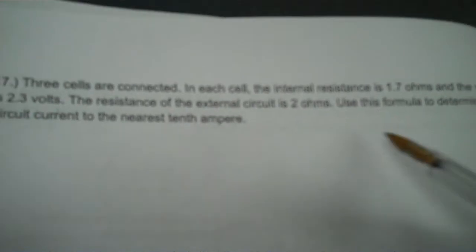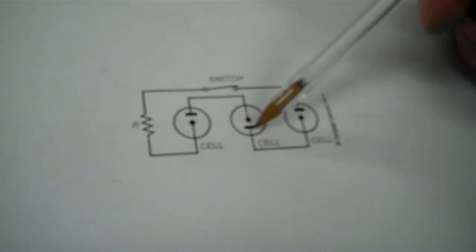E is the voltage, which we know is 2.3. Times N is the number of cells. Now look at the picture and it tells you the number of cells. There's 3 of them. Okay, then R, internal resistance, 1.7 times N, number of cells, again, is 3.